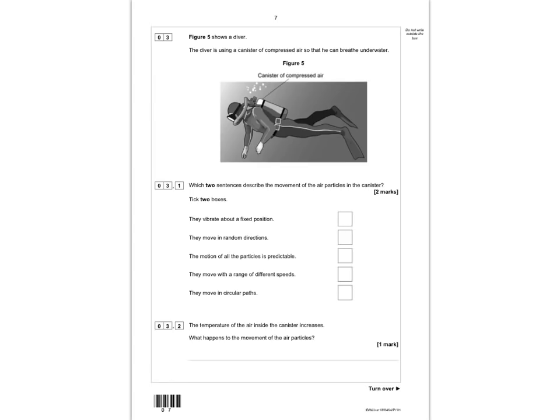So moving on to question 3, you're given that figure 5 shows a diver. The diver is using a canister of compressed air so they can breathe underwater. Which 2 sentences describe the movement of the air particles in the canister? And you've been asked to tick 2 boxes.